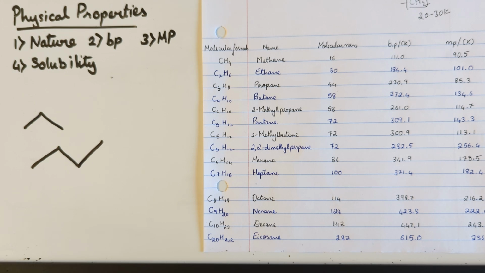And the next one is going to be solubility. As we know, alkanes are non-polar in nature, and we also know that like dissolves like. So non-polar alkane will not dissolve in water, which is polar in nature. However, alkanes get dissolved in various non-polar solvents like ether, benzene, carbon tetrachloride, etc. And there is a decrease in solubility of the alkane with increase in the molecular mass.